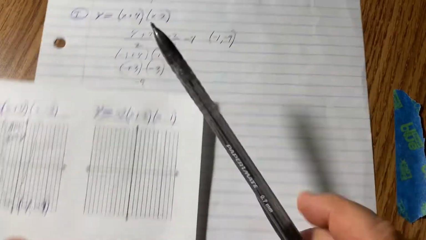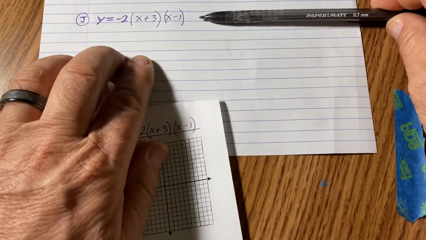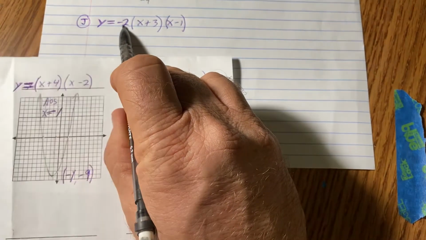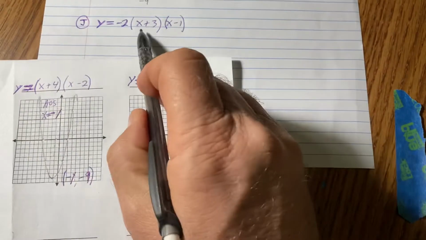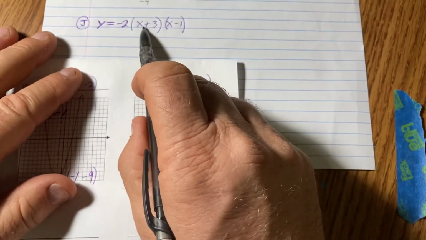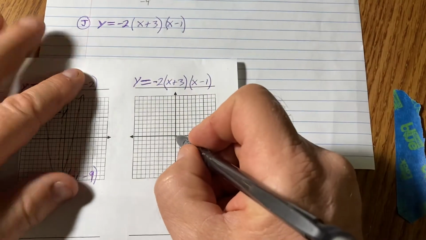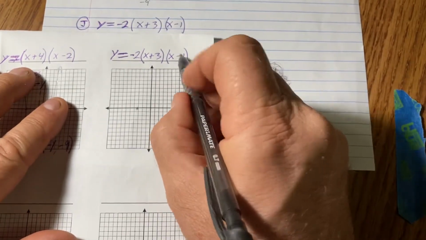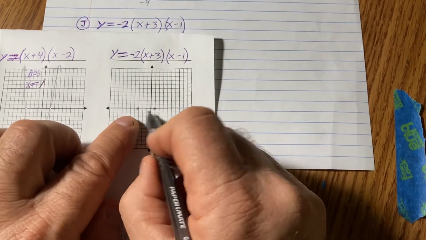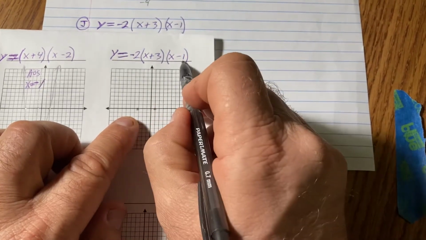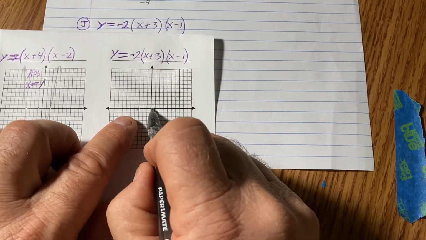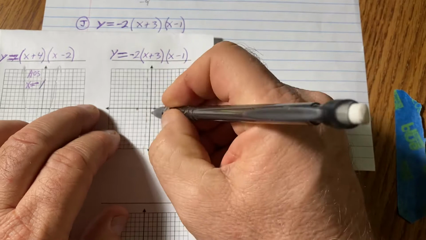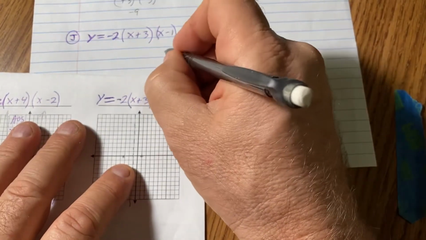Okay, next one. We have this right here. Okay. Oh, look, it's negative. That tells us it opens downwards. It's a 2. It's going to be stretched. All right. In intercept form, it's going to be x is -3. So 1, 2, 3. I know 1, 2, 3 right there. And at +1, it's going to cross the x-axis at -3 and at +1. So halfway between those two is right there. That's my axis of symmetry. So axis of symmetry is right there at -1.